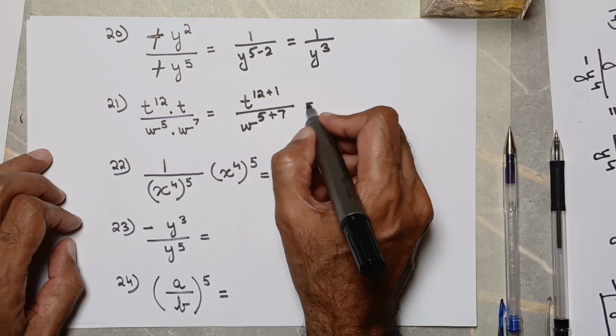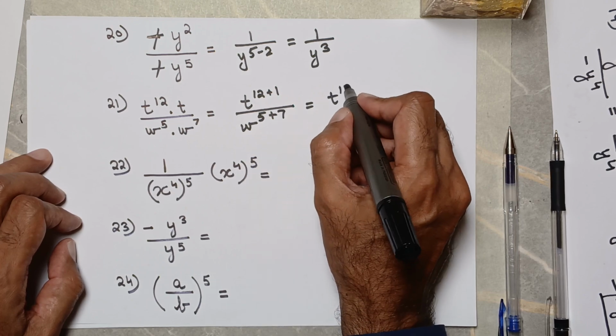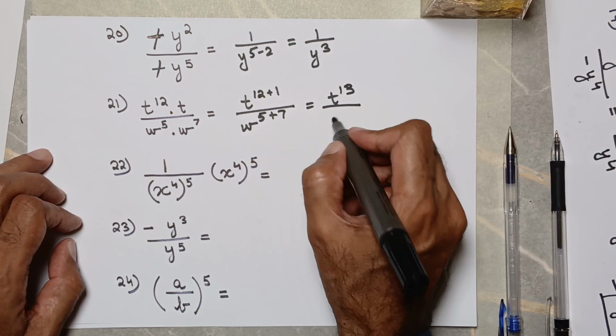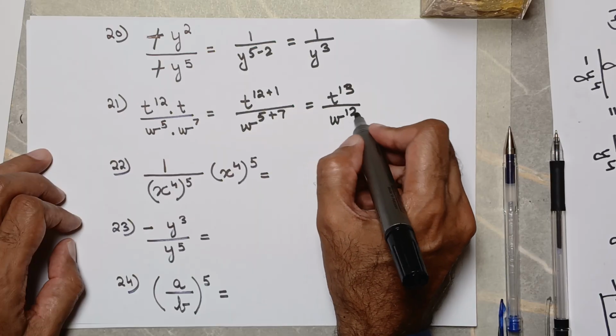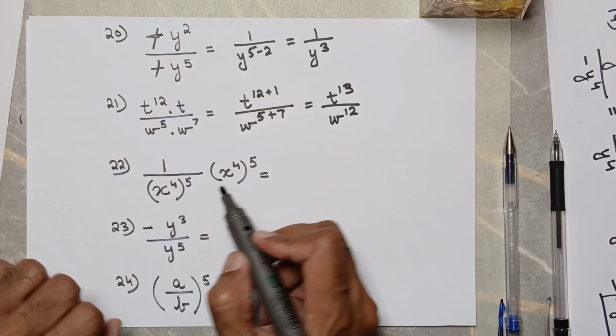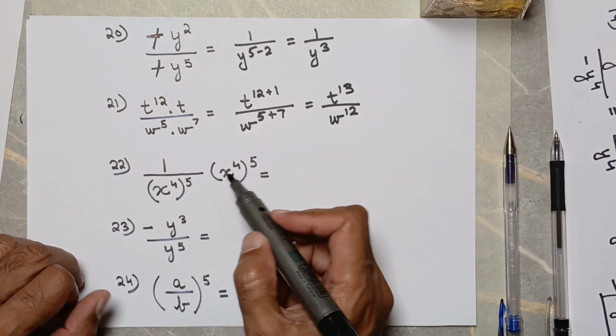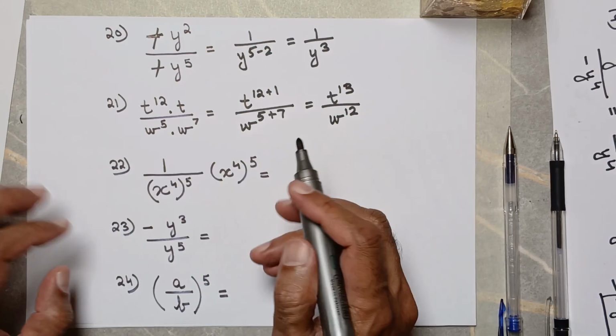5 plus 7. So here it is 12, 13, T 13 and W 12 over here. 22nd question. Oh, it looks somewhat weird, but don't worry about it.